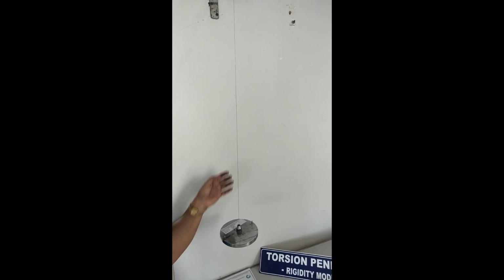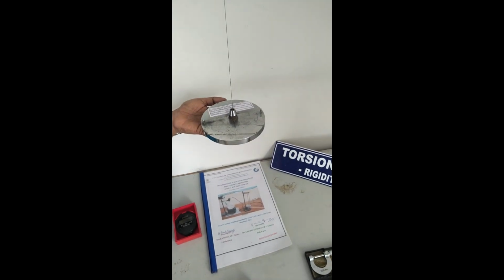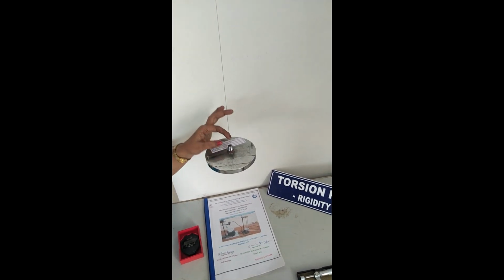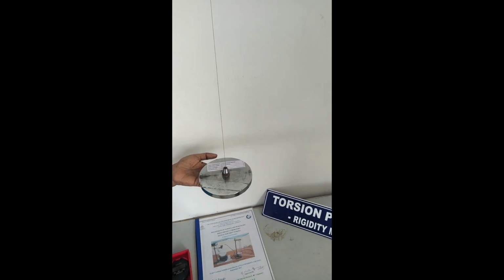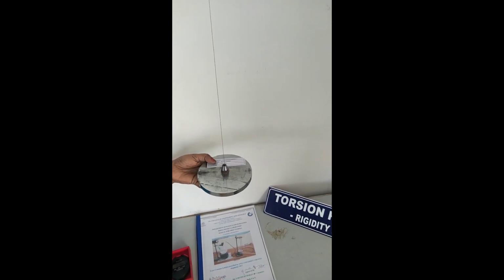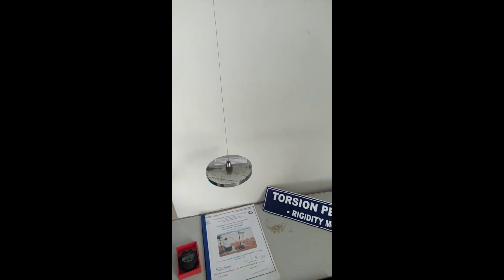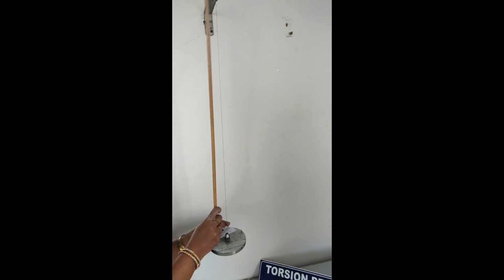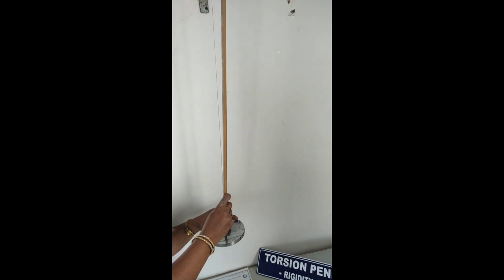This thin wire has a heavy disc attached at the bottom, whose weight is nearly 1 kg. In between we have two screws. For this wire we have to find out the rigidity modulus, and we have to find out the moment of inertia of this disc. The first thing we have to do is measure the distance between these screws. It gives the length of the pendulum.